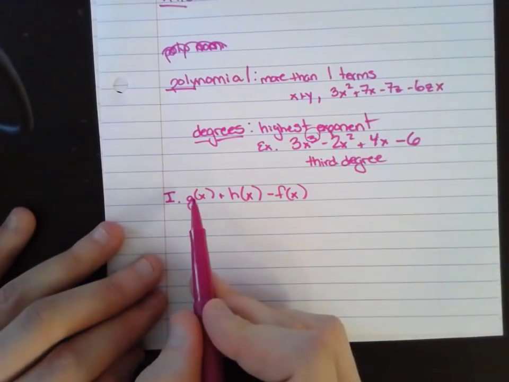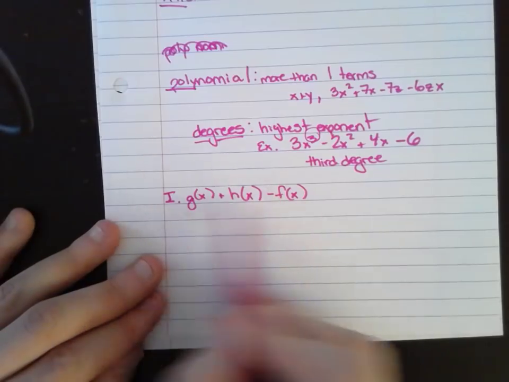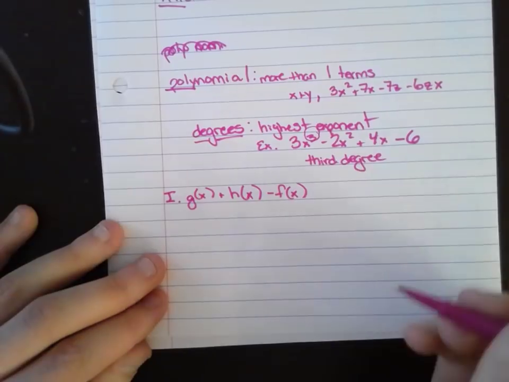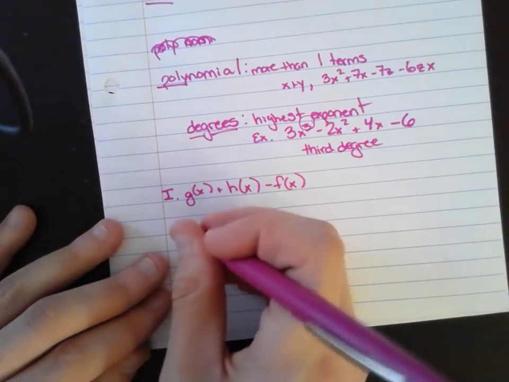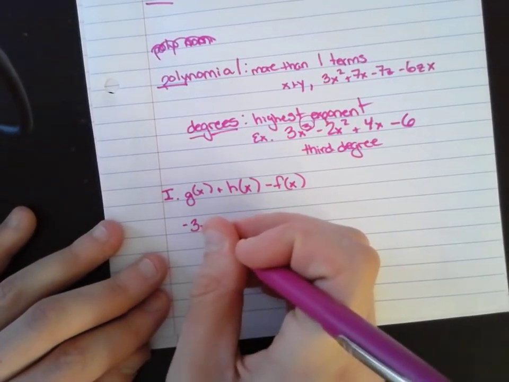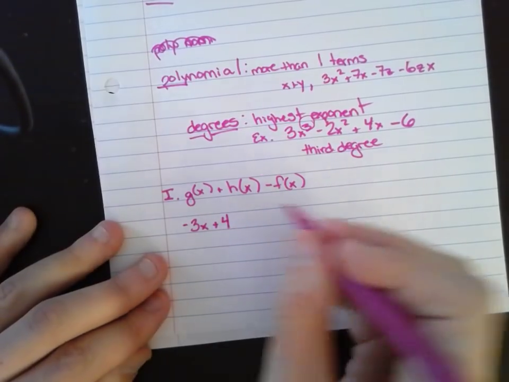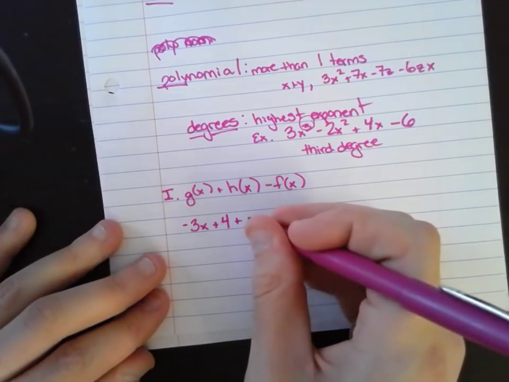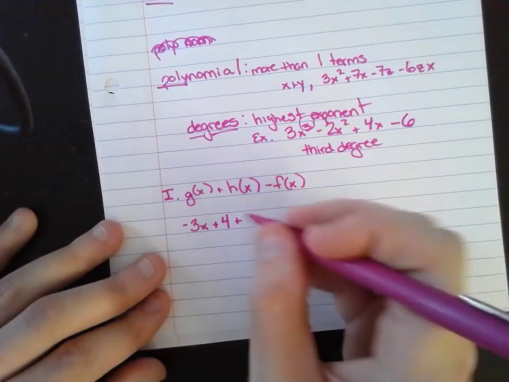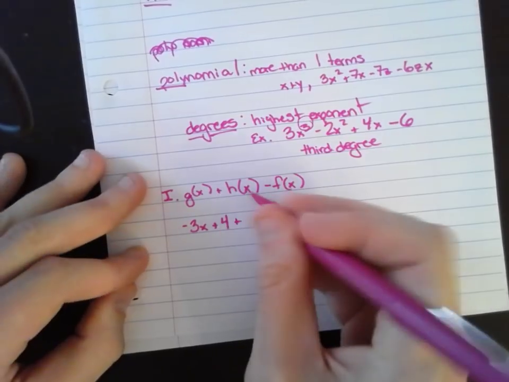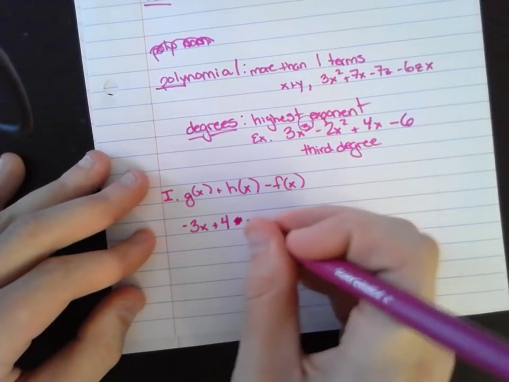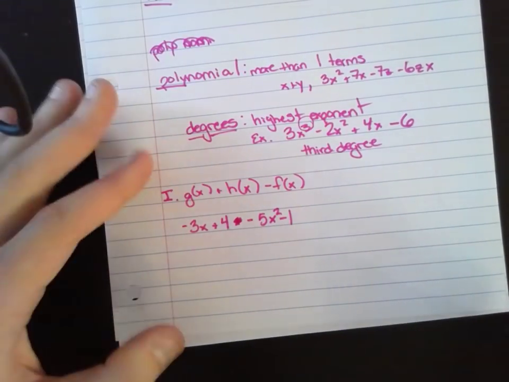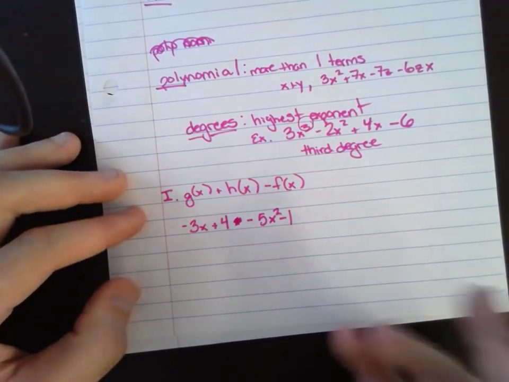Now, I have to substitute. I can't just do this how it looks. I need to actually put the functions in for their notation. So g of x, I'm going to substitute with negative 3x plus 4 plus h of x. H of x is negative 5x squared minus 1. Now, we can keep this plus sign since we are adding, or we can just write minus 5x squared minus 1, because that's what h of x is. And again, since we're adding this, the signs won't change.